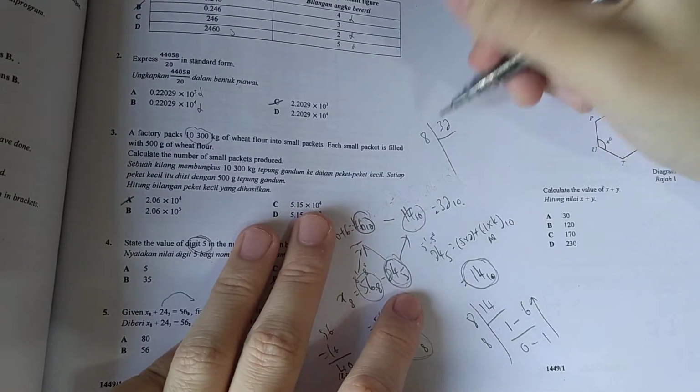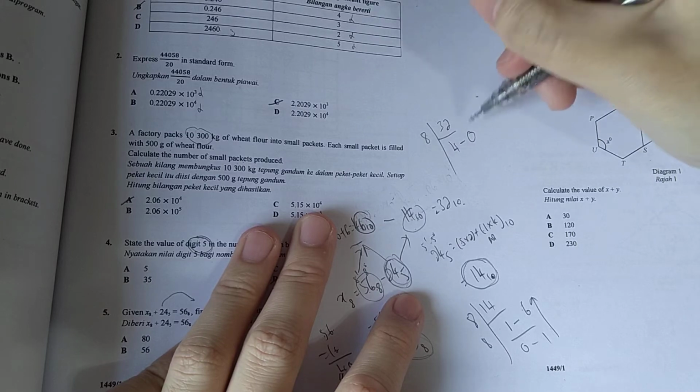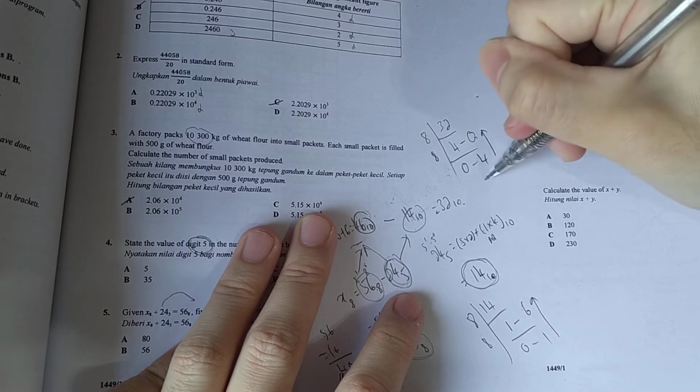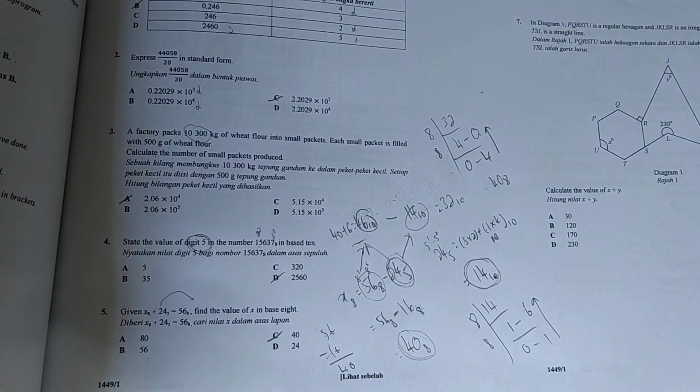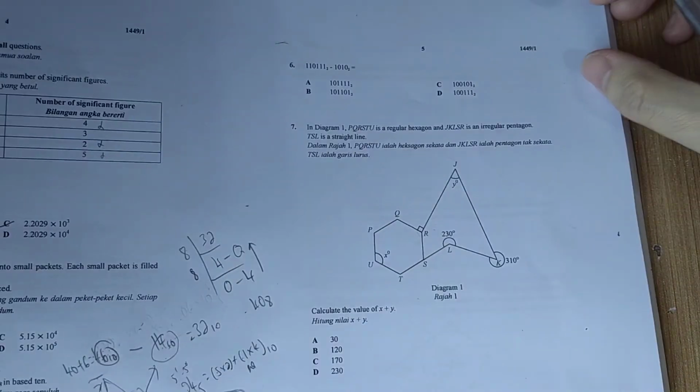Okay, so yeah, but if you want to be safe, you can do it like this. Okay, 8 times 4 is 32, so the remainder is 0, and then 8 times 0 is 0. Then baca dari bawah ke atas, so it's 40 base 8. See, you get the same answer, right? Okay, so it's up to you lah. Like which one you find more comfortable, then you do it that way lah.